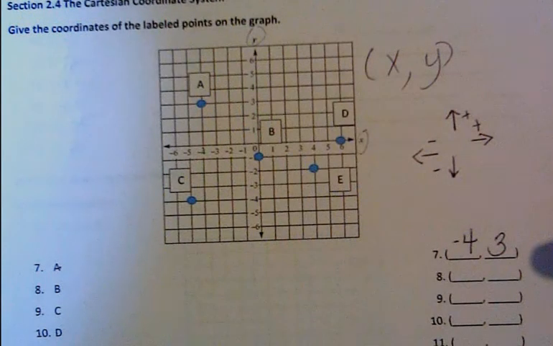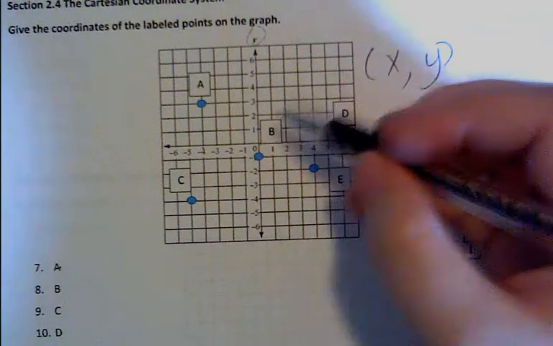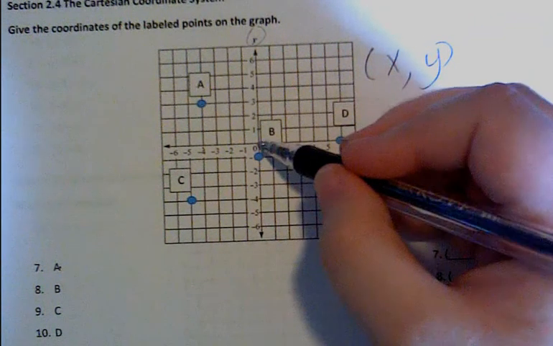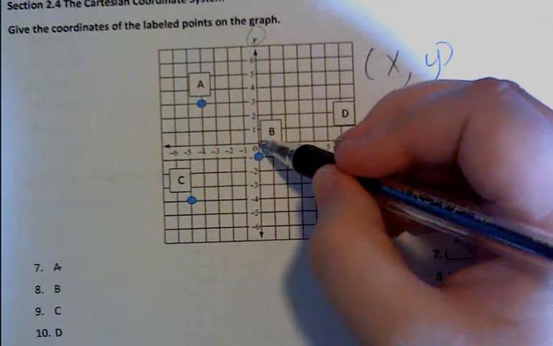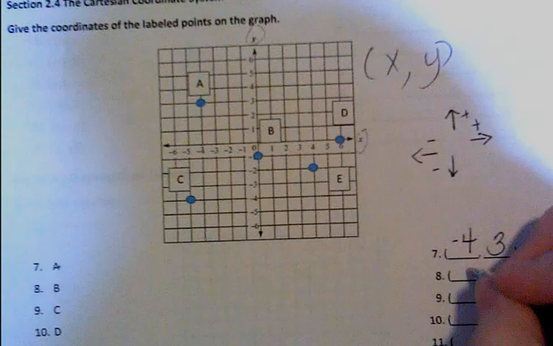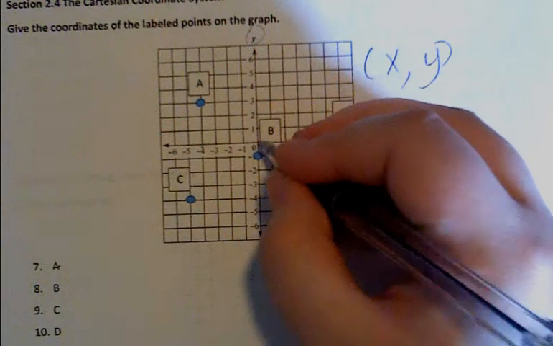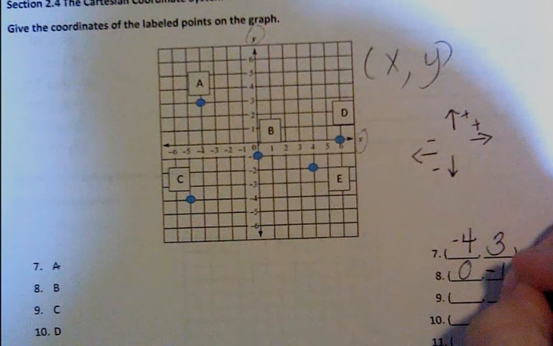So now for number 8, I'm going to look for B. So I start here at my origin. Well, B is right here. So I actually don't want to go left or right any spaces, because if I do, I leave this line. So that means my x value would be 0. And then to find my B, I would go down 1, which would mean negative 1.